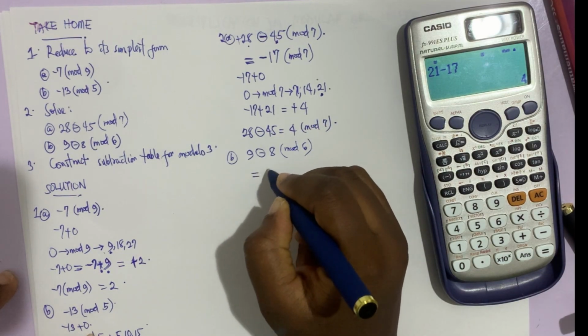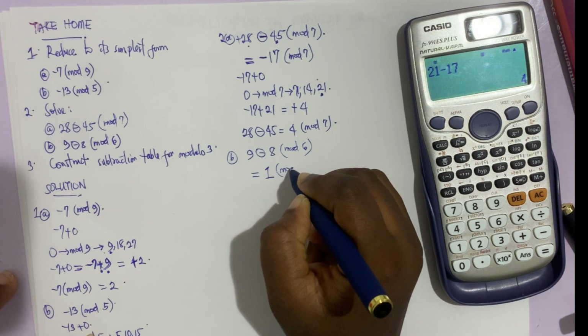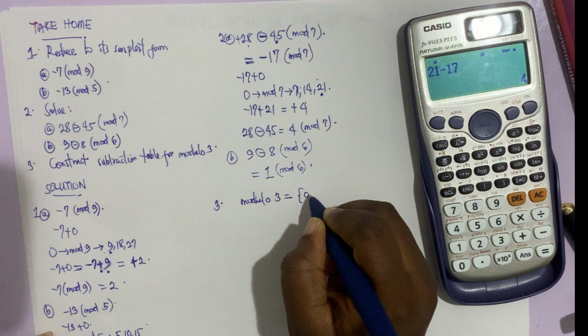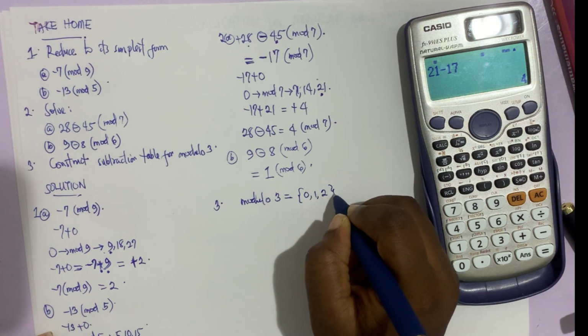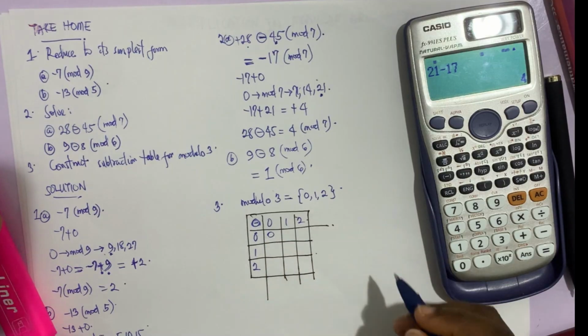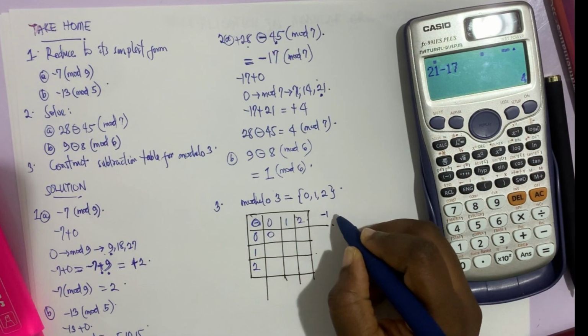So 9 minus 8 will give us 1. 1 is a valid residue in mod 6, so we leave it as that. The possible residues are 0, 1, and 2, and then we draw our table. 0 minus 0 will give us 0. 0 minus 1 is minus 1.